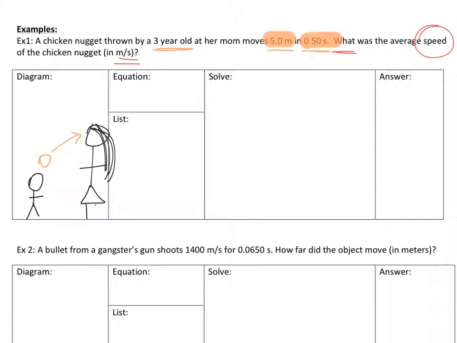The next thing I'm going to put in is my equation, so V equals D over T. And then if you consult your data book, V is your speed, D is your distance, T is your time. All right, next thing up, I'm going to fill in my blanks. So for V, that was speed. I have speed circled over here, and remember that was what we're looking for.